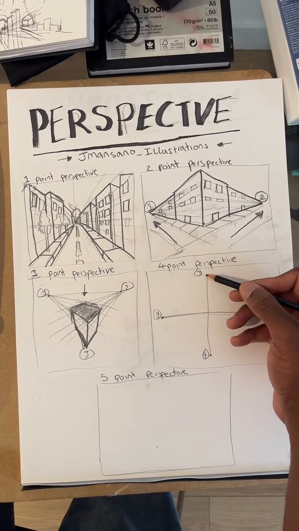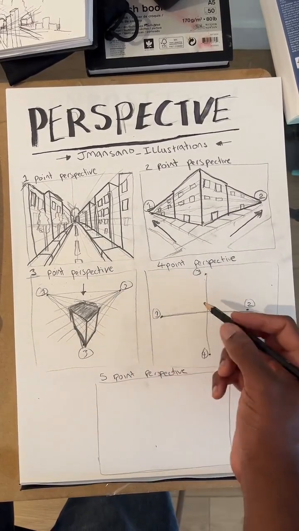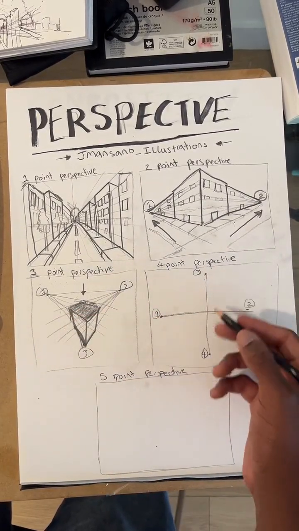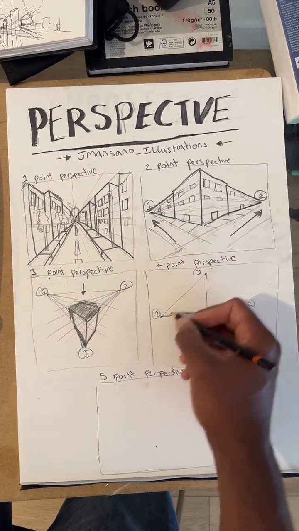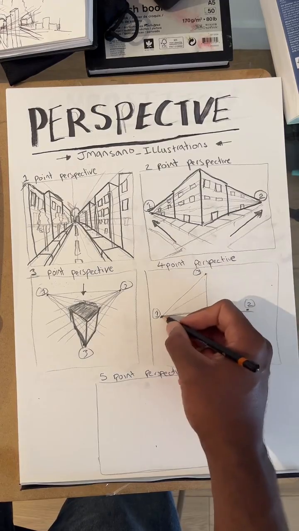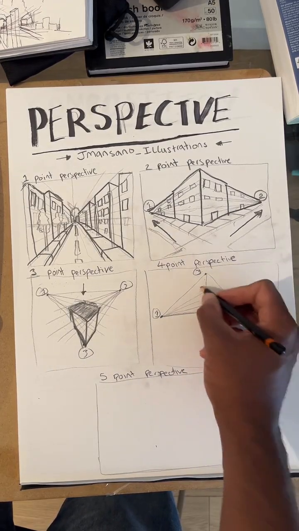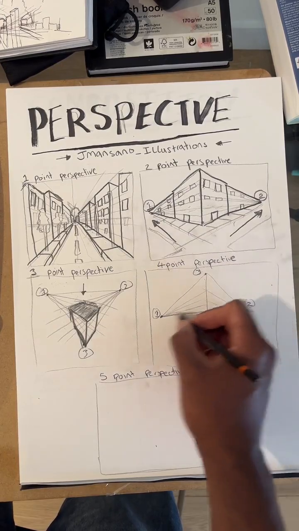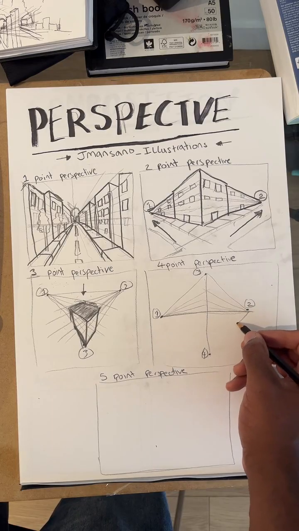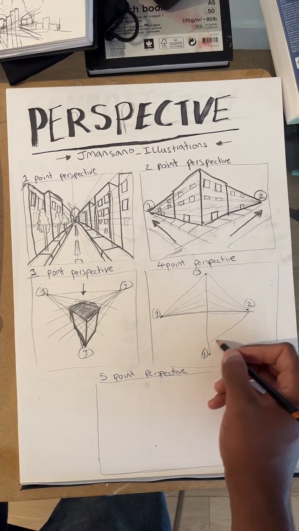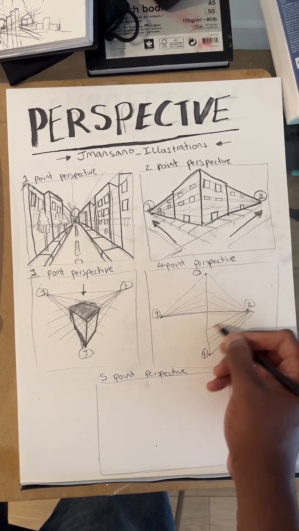For this one, it's similar to the 3-point and 2 as well, kind of. Anyway, let's carry on. Cool. So join. Yep, they're leading out from these vanishing points, I should say as well.